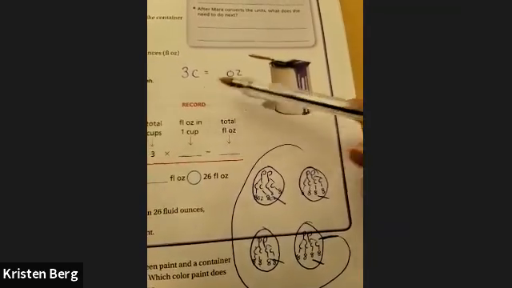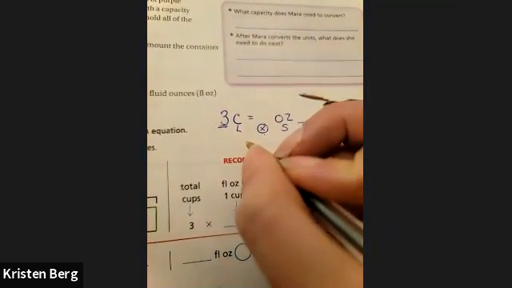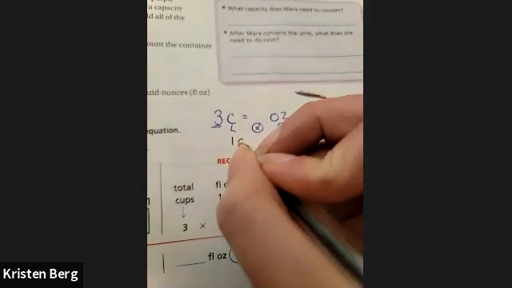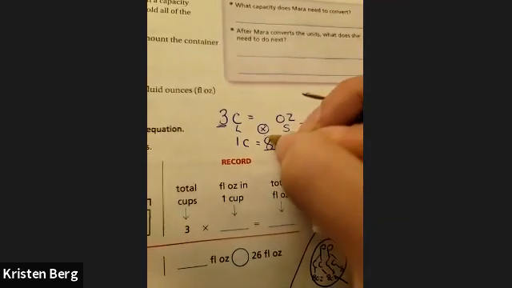Again, you could look over here. Which one is bigger, a cup or an ounce? A cup is definitely larger, so this is large to small. Therefore, you are going to multiply. So we're going to take 3 and multiply. One cup equals how many ounces? Well, remember each child brings 8 outfits, or ounces. So you would do 8 times 3, which is 24 ounces in 3 cups.